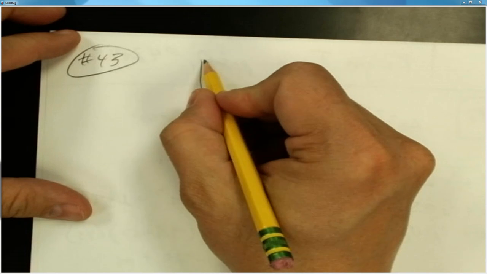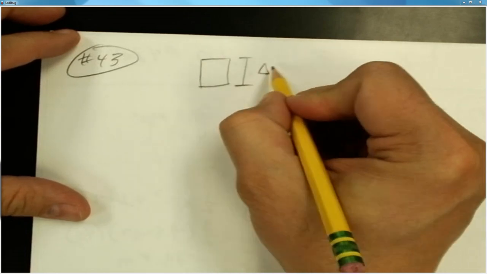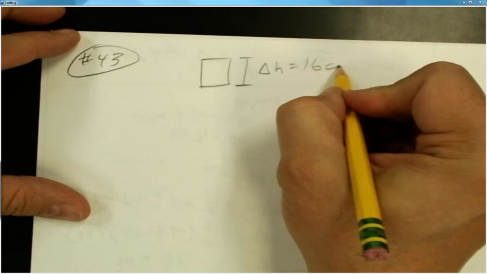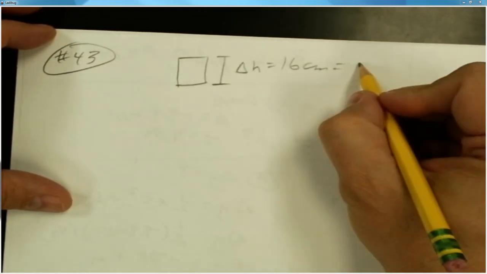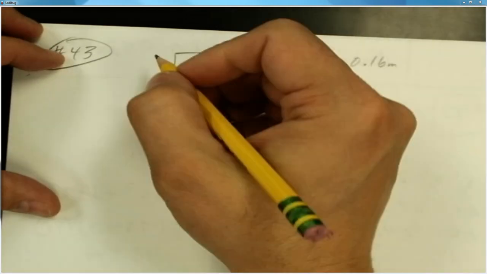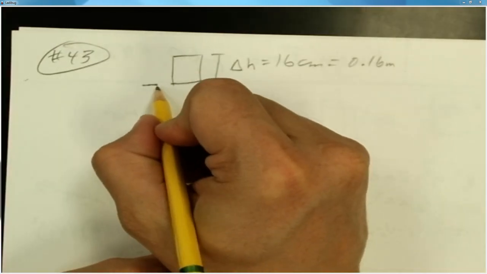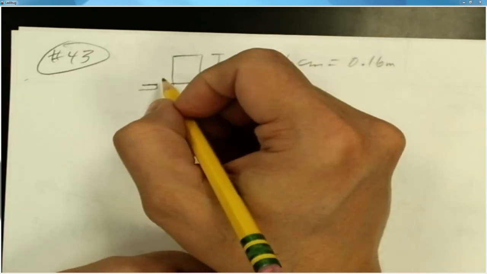So I'm going to draw a little picture of the bill. And this height is 16 centimeters, which is 0.16 meters. And it's going to fall past, this is my finger. So it's going to fall past the finger.